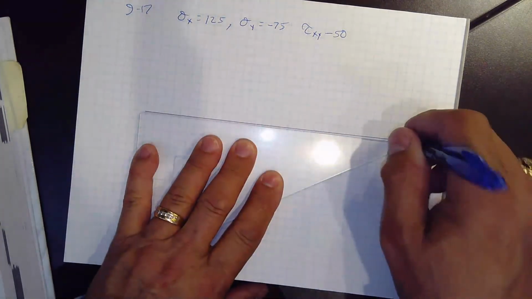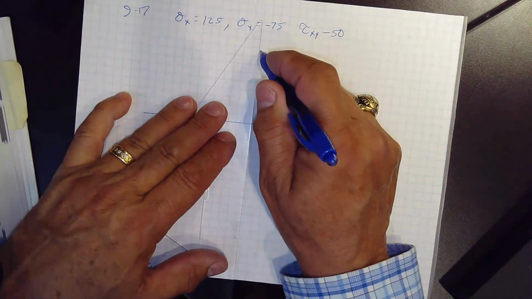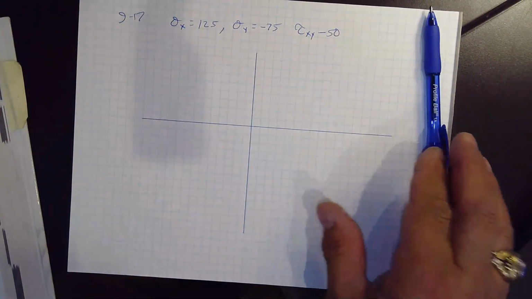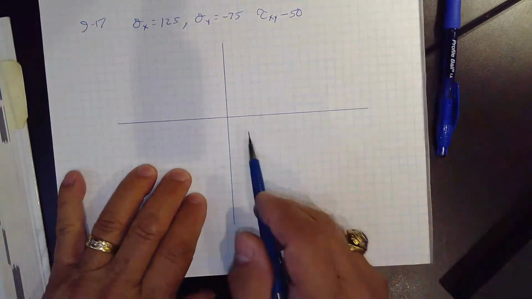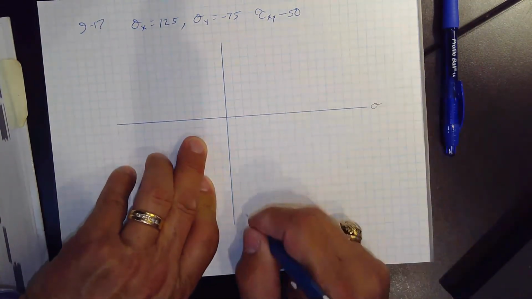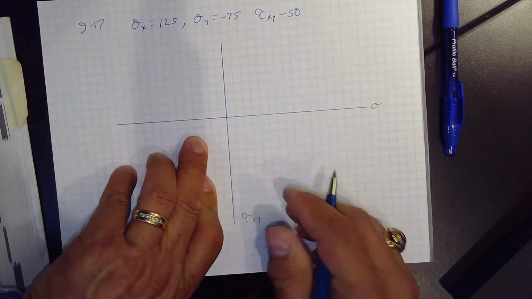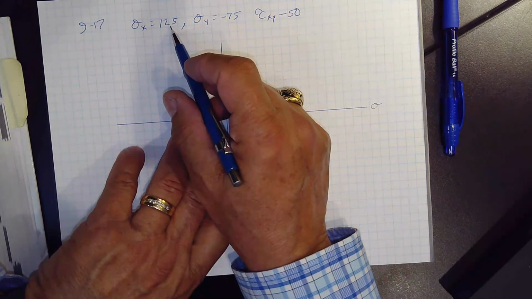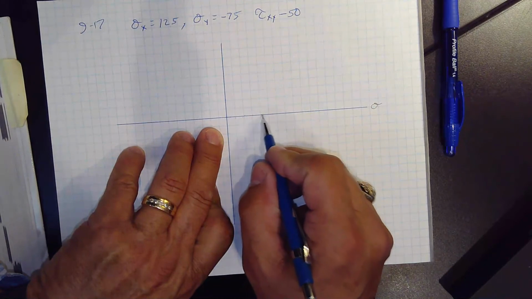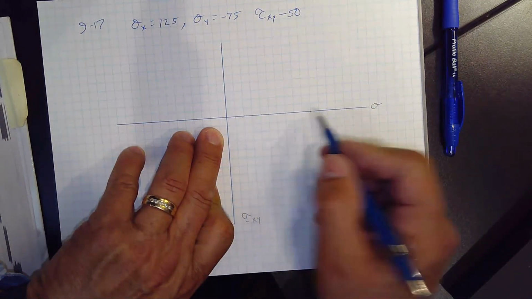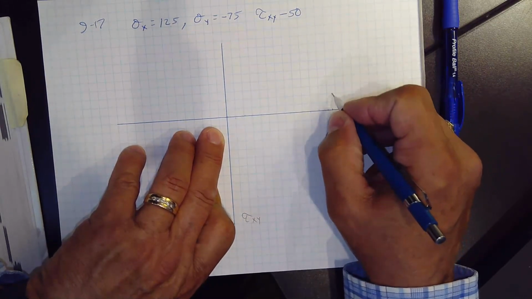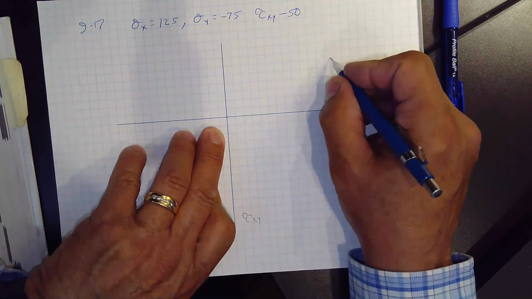So we'll make this, and we'll do this. Tell you what, I'm going to use pencil this time just in case. And 10, 20, we'll use tens this time, all right? So we said this is sigma, this is tau xy. So we're going to go 125, negative 75 for our first point. So 10, 20, 30, 40, 50, 60, 70, 80, 90, 100, 110, 120, 125. And we're going to go up 75. 10, 20, 30, 40, 50, 60, 75.